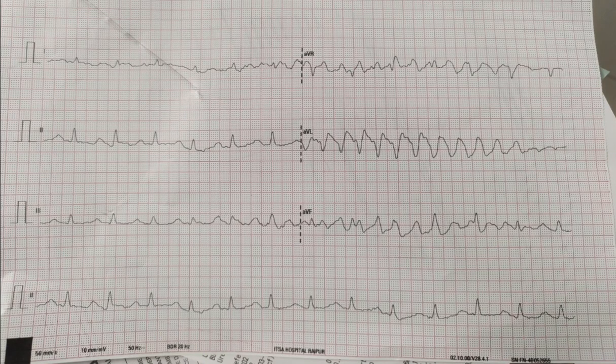Hello everyone. So today we will evaluate an ECG of a patient. Before diving into what the ECG shows, I would like you to note that this is an ECG where the paper speed has been increased.